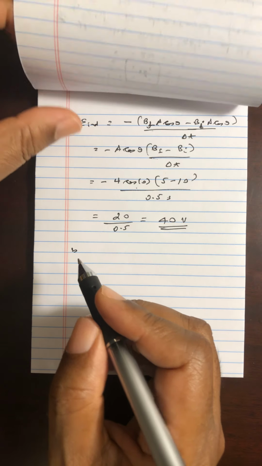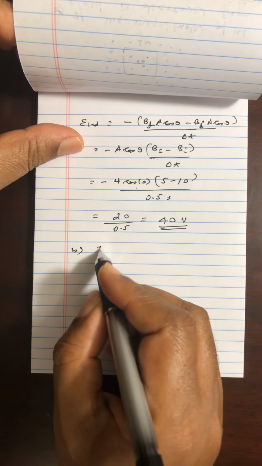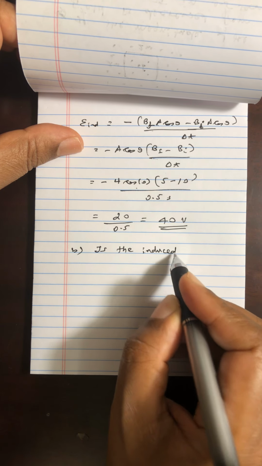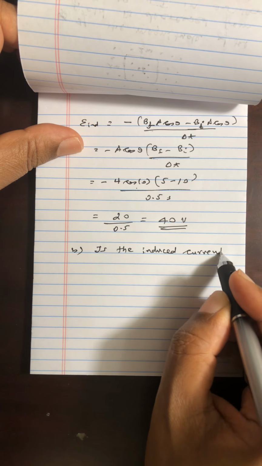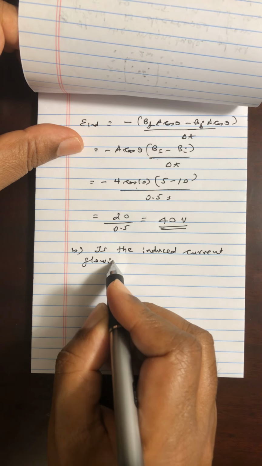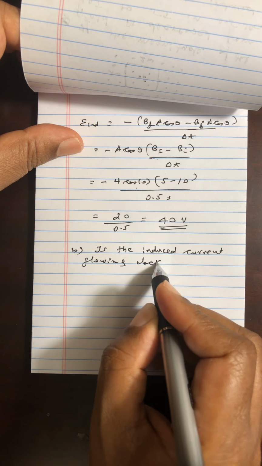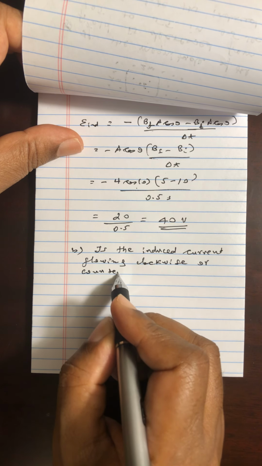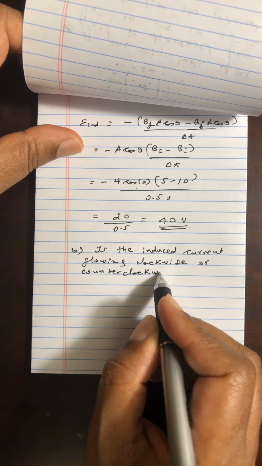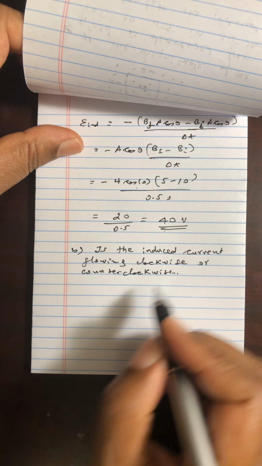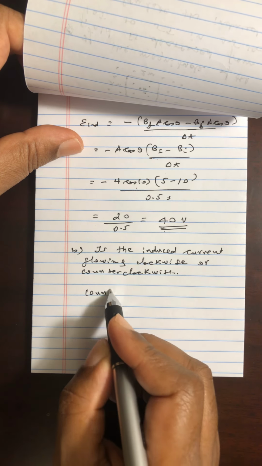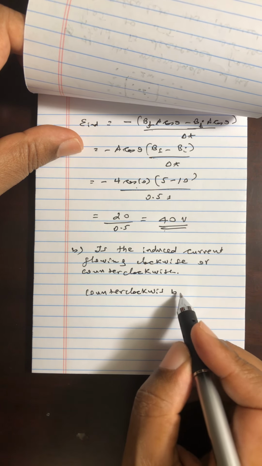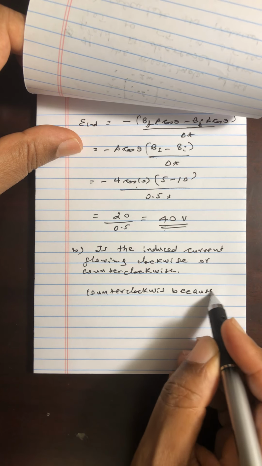Now, let's ask a question. Is the induced current flowing clockwise or counterclockwise? Okay, it's going to be counterclockwise because the induced voltage is positive.